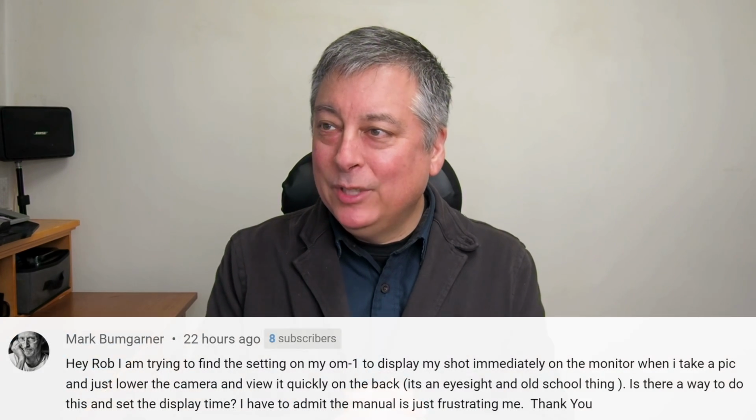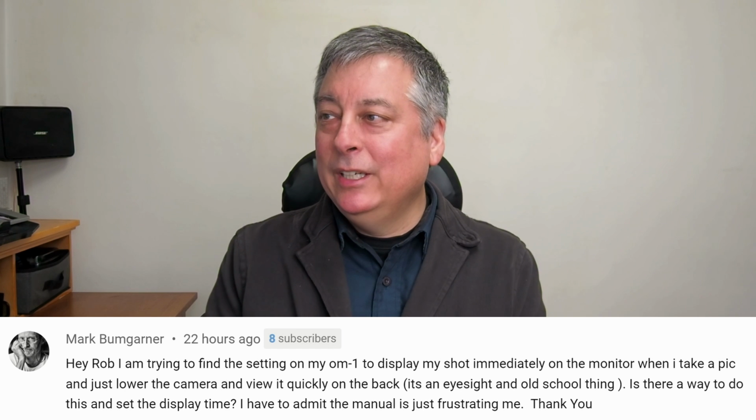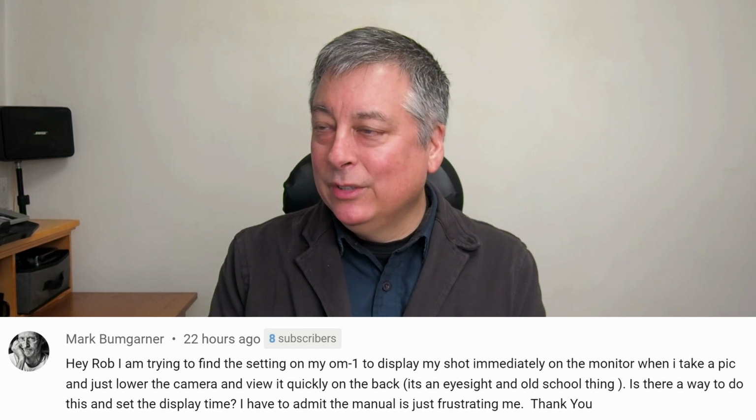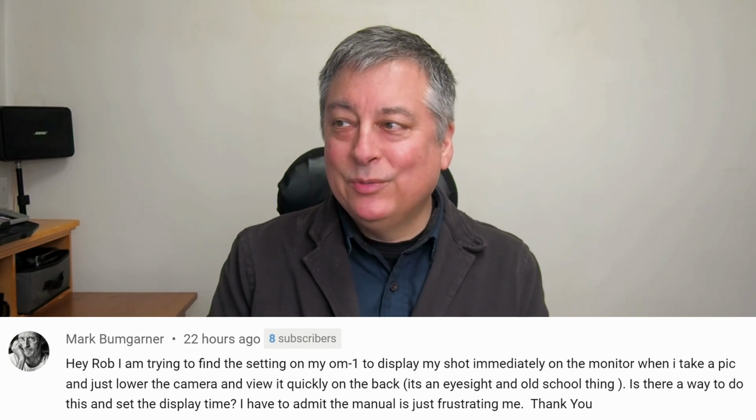All right, and the last question here is from Mark Baumgartner, and he says, "Hey Rob, I'm trying to find a setting on my OM-1 to display my shot immediately on the monitor when I take a pic and just lower the camera and view it quickly on the back. Is there a way to do this and set the display time? I have to admit the manual is frustrating."